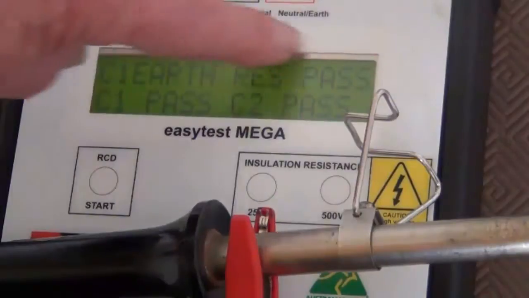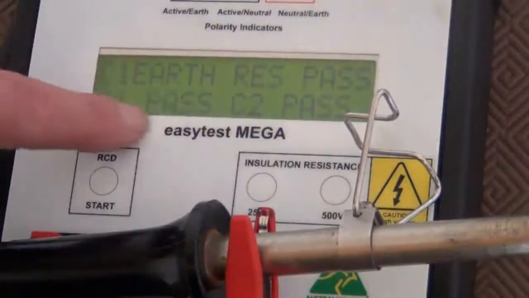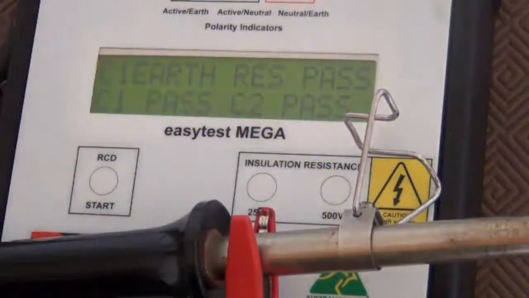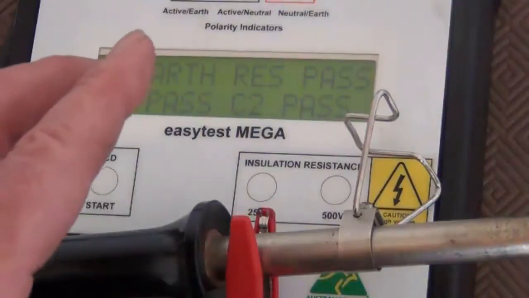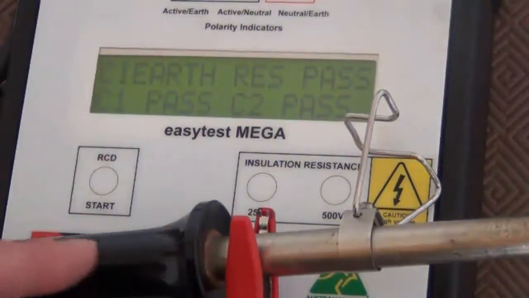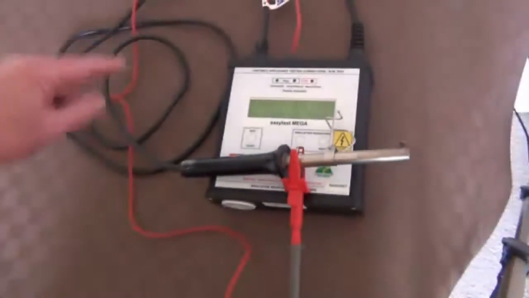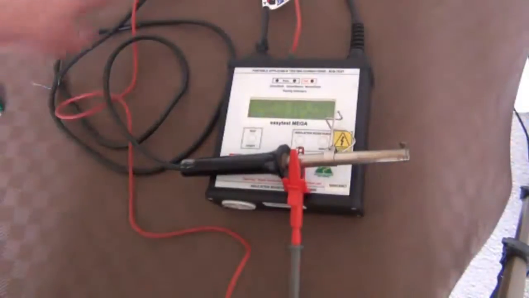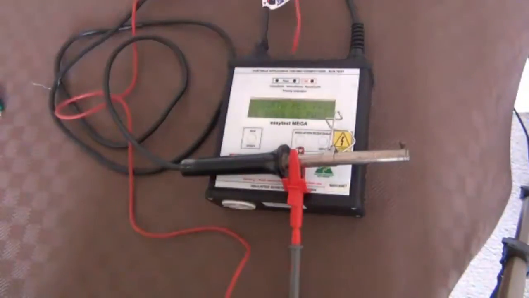It still says class 1 earth resistance pass, and if there was any earth leakage that would show class 1 or class 2 fail. So what we're doing here, that iron is getting hot now, and we have it in its normal operating condition, and we are measuring any earth leakage, any leakage through the insulation going to earth, back along the lead, back into the unit, through the measuring device in the unit, and back to the main earth.